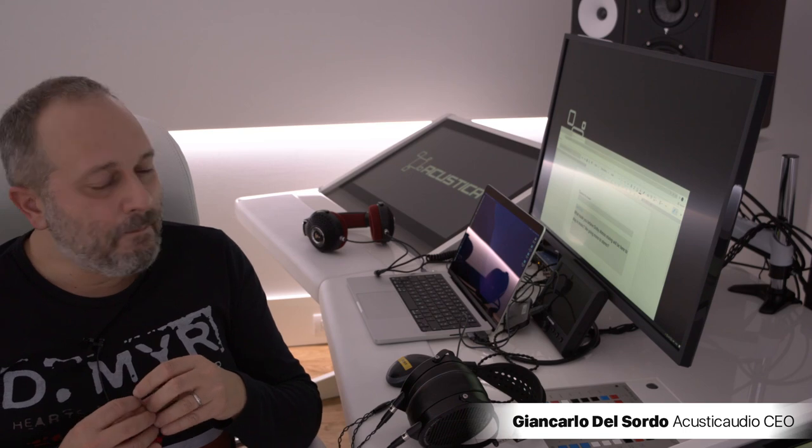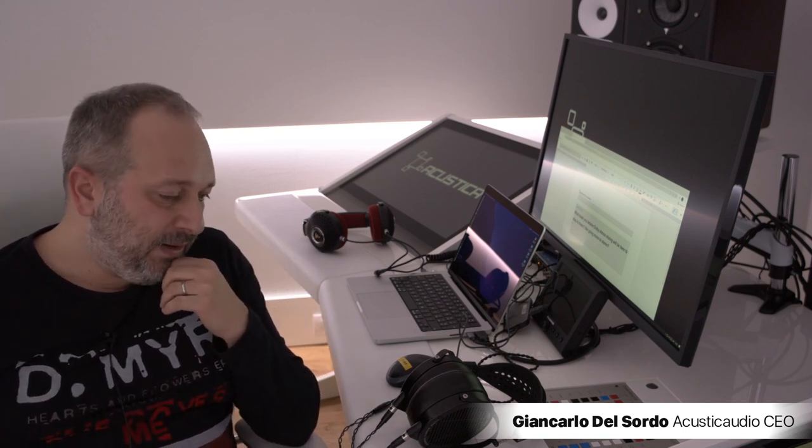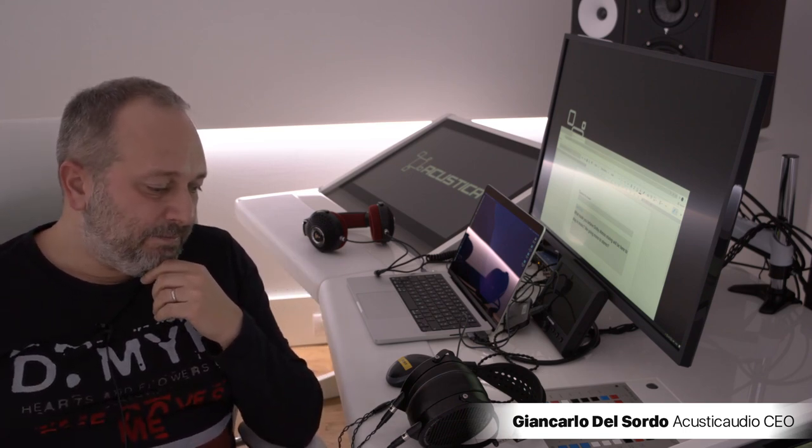It's sort of like a winner. I mean, in all possible solutions for this immersive music, I don't think Dolby is the best one, but I think Dolby is the winner today.